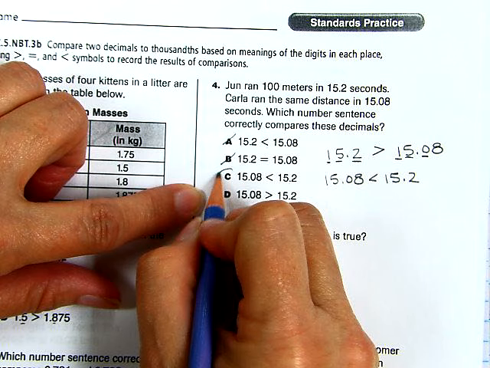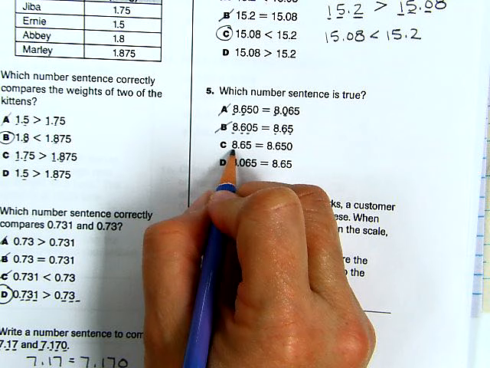Number 5, which number sentence is true? Well, 8.860, not equal, so that's not it. The next one, well, that's not equal. The next one, nothing, 0. I'm going to circle C for now. The last one, well, those aren't equal either, so C is your answer.